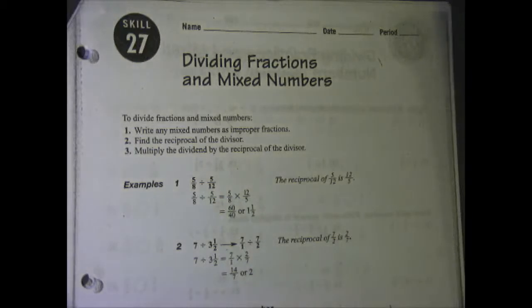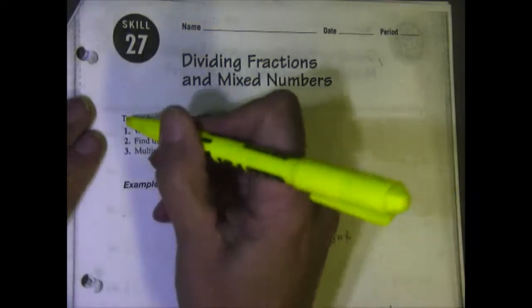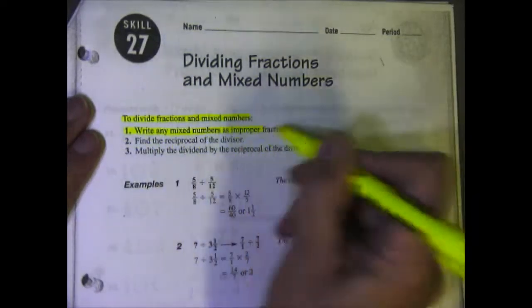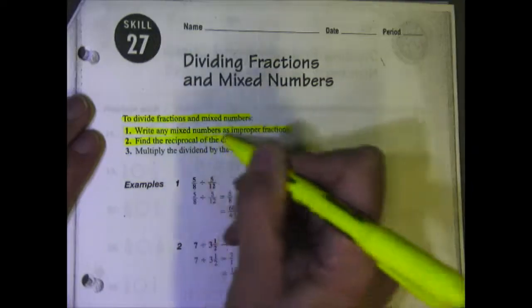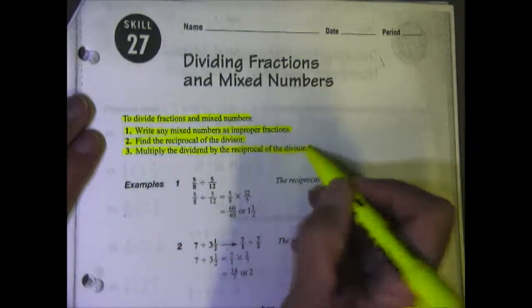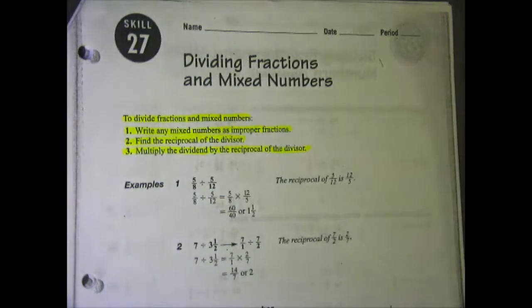Let's begin Skill 27, Dividing Fractions and Mixed Numbers. To divide fractions and mixed numbers, we're going to write any mixed numbers as improper fractions, find the reciprocal of the divisor, and we'll talk about that in just a second, and multiply the dividend by the reciprocal of the divisor. So let's take a look at this and talk about these words.